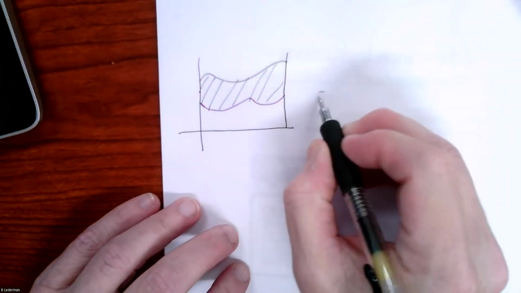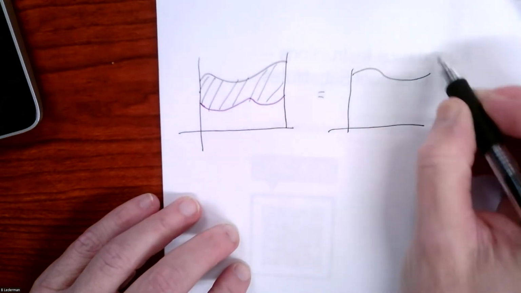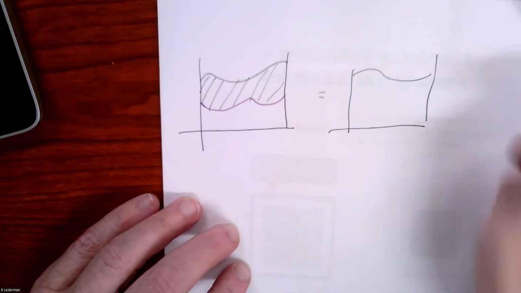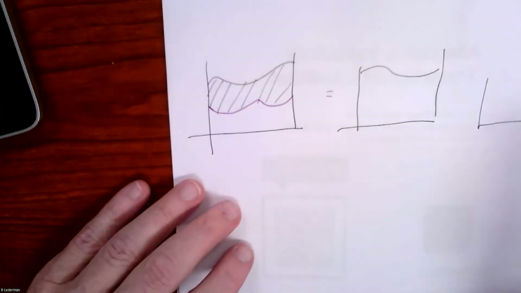I'm going to break this picture up. If you think about it, here's the top curve, and here is the bottom curve. I'll use purple again.